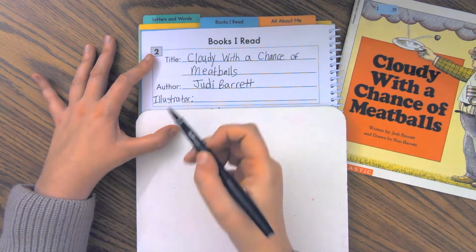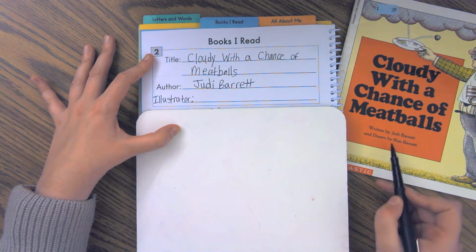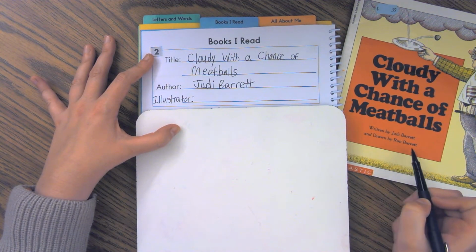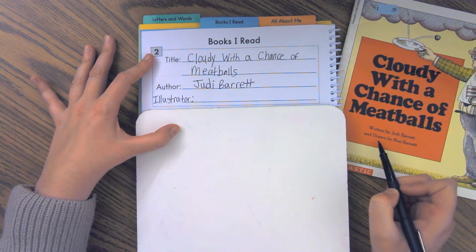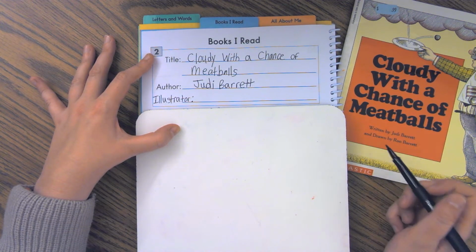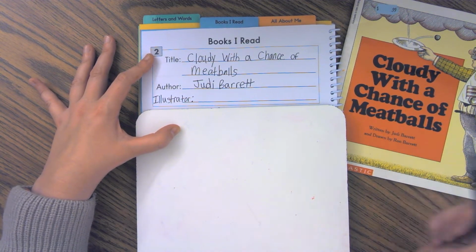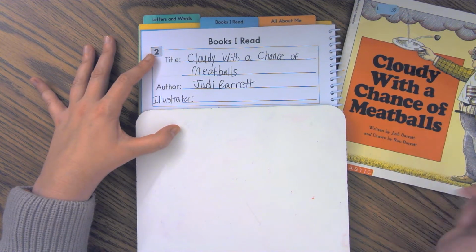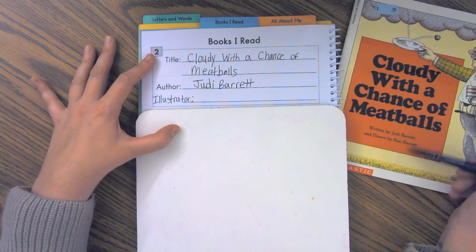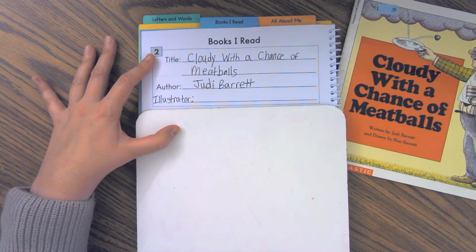Okay, now we're going to add the illustrator. So on the book it says drawn by Ron Barrett. Drawn by is another way that you can say illustrated by. So that helps me to know that that's the person who did the pictures in the story. I'm noticing that the author and the illustrator have the same last name. I wonder if they're related.